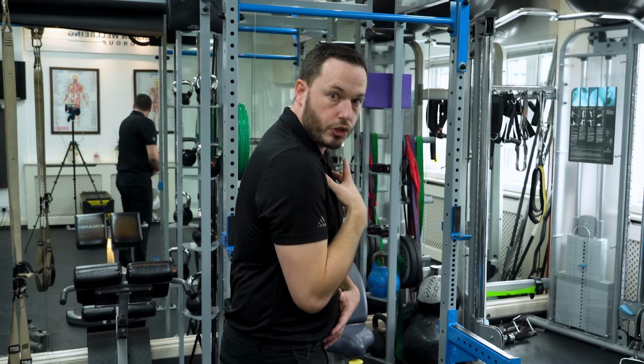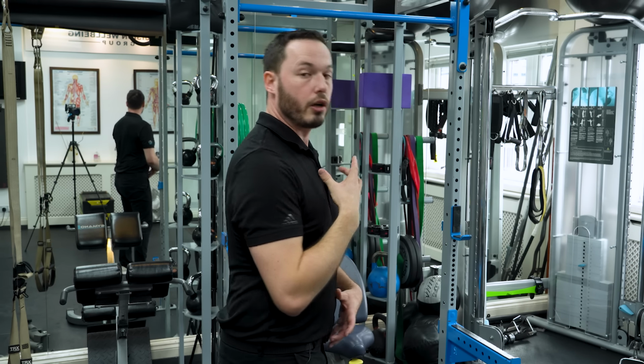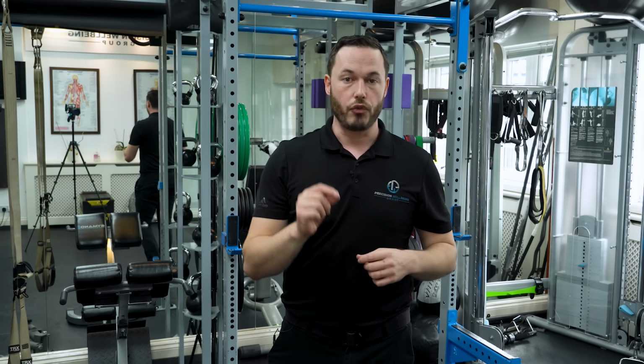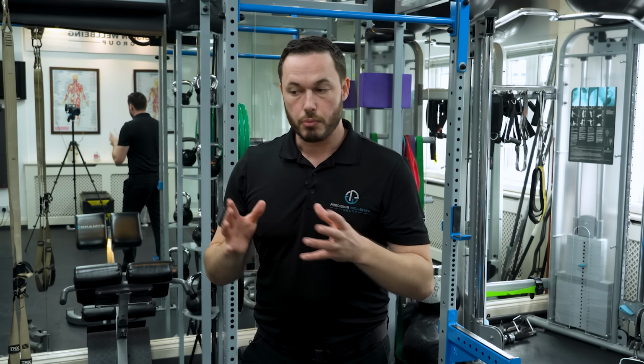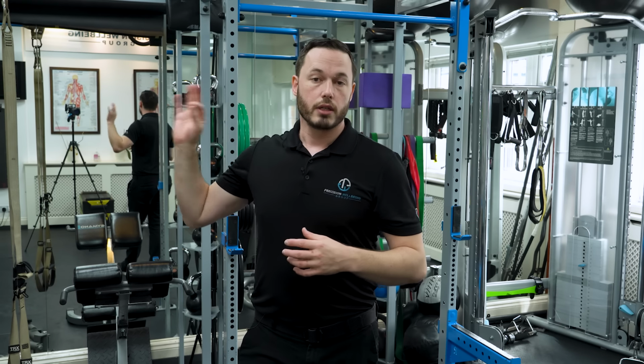So we're going to work on trying to improve your thoracic extension. So we're going to try and reduce some of this hyperkyphosis. And what we're going to do for that is we're going to start using a foam roller. So if you haven't got one, it's not essential. You can just skip to the next stretch. But if you can get hold of one, then grab yourself a foam roller.